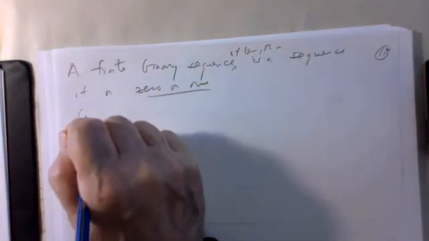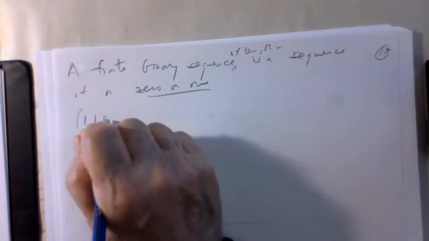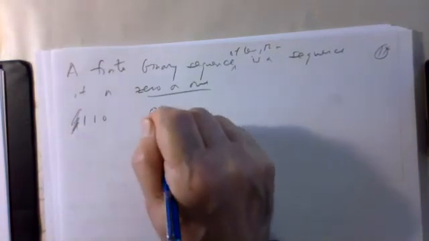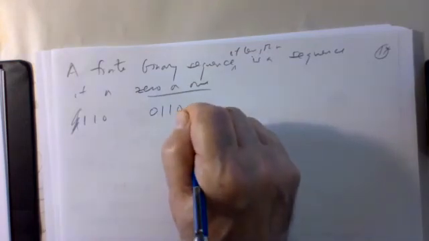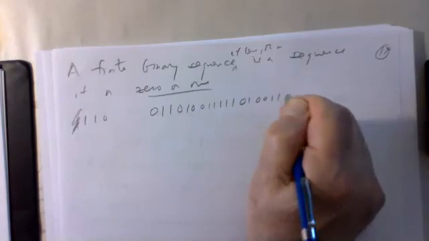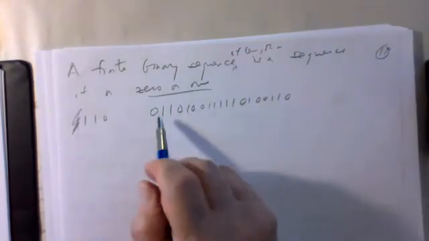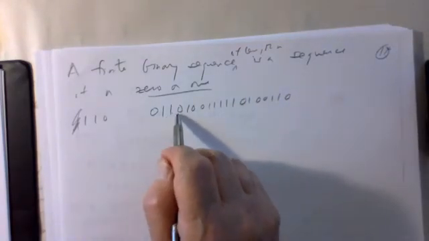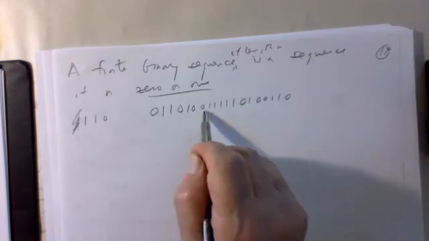So 1, 1, 0 is a binary sequence of length 3. 0, 1, 0, 1, 1. This is a binary sequence of length what? I don't know, 4.